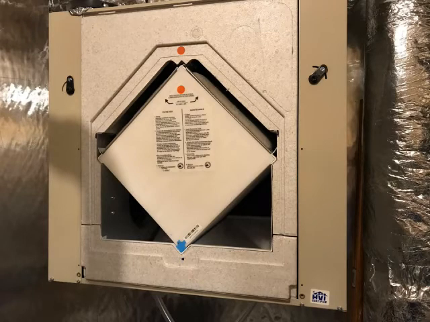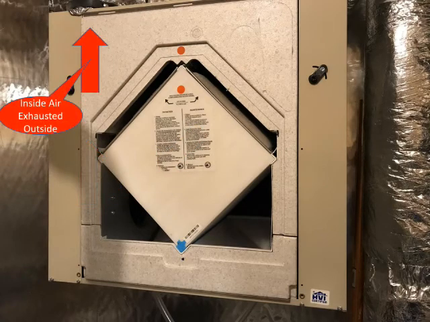So we've got air that's being exhausted. This is the air that's coming from the house, getting exhausted out of the house, comes through the filter, through the core, then it is exhausted outside the building. Okay, so that's the air that we're pulling through. Now the core is going to temper the air that's coming in.